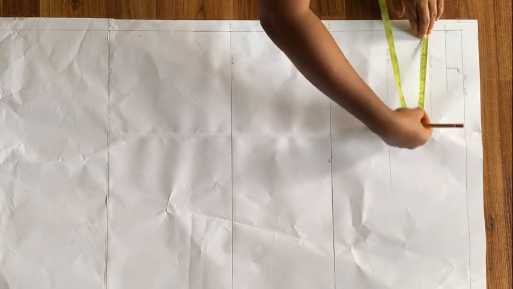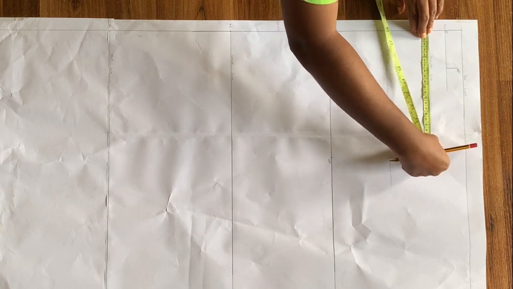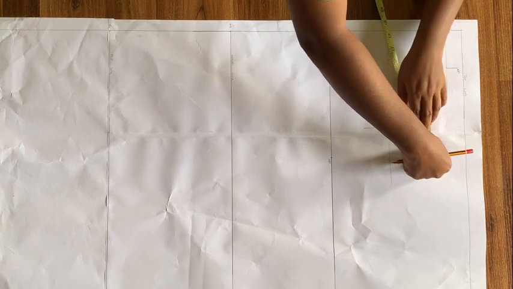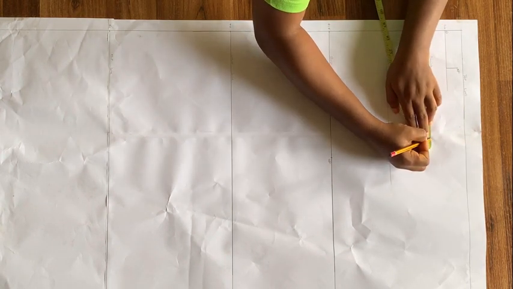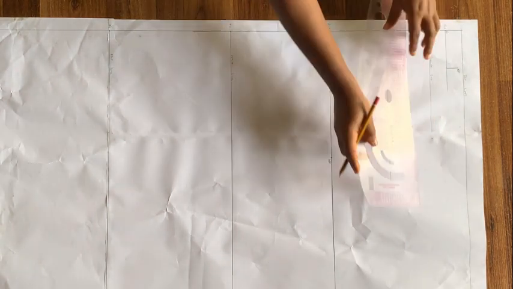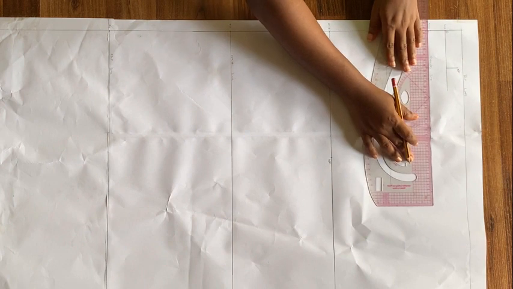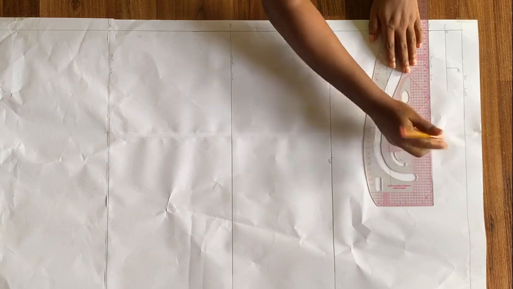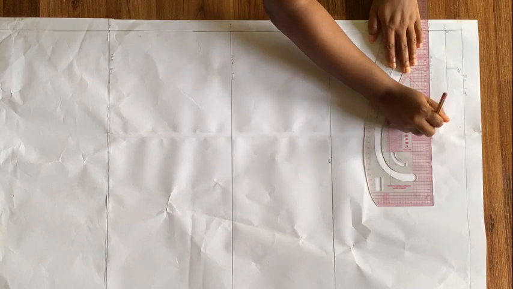Now along the shoulder line, you want to also measure your X back, your across back, divided by 2, and then you add 2 centimeters and mark on that shoulder line. This new point now becomes our shoulder point, and I'm going to be labeling that SP.